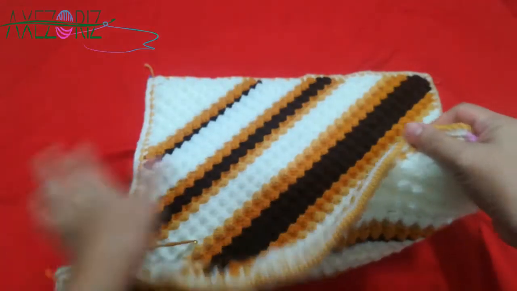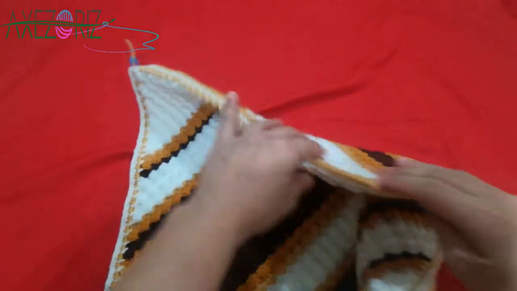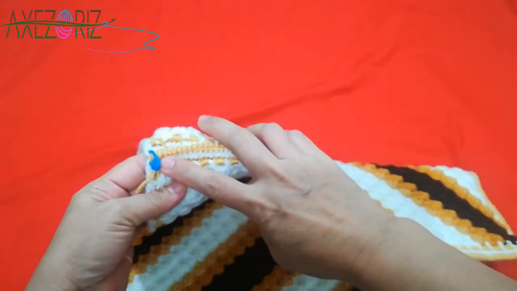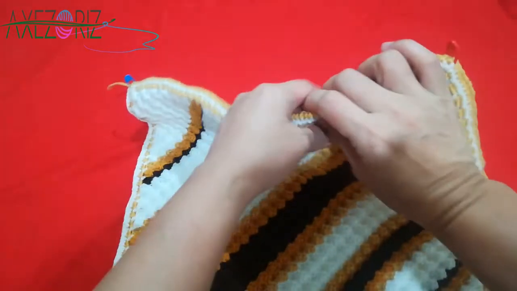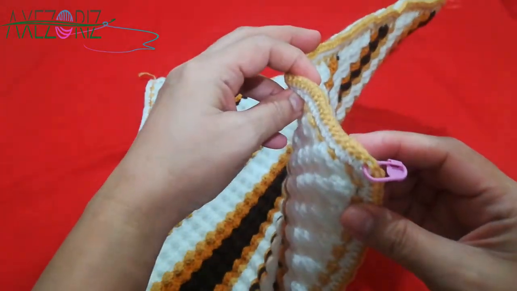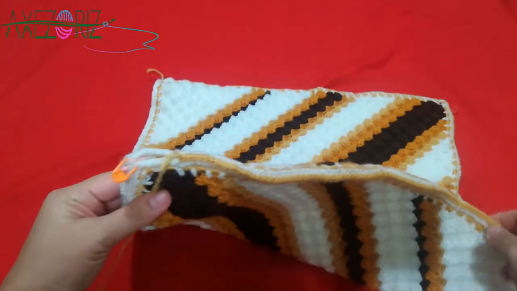Let's take a look. This is where we've started. Then I go all the way in all 3 sides. Both sides are now joined by slip stitch and chain 1 pattern.